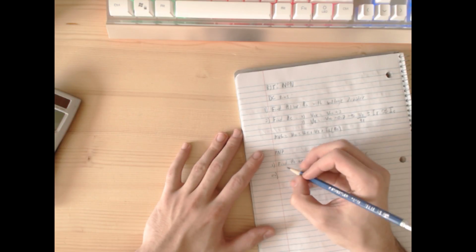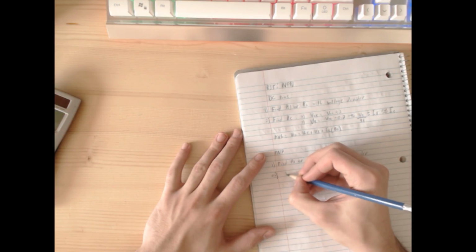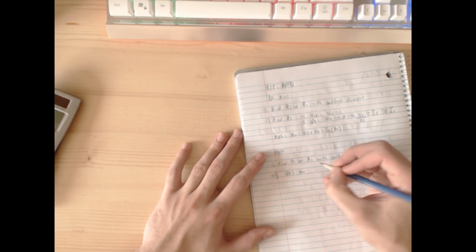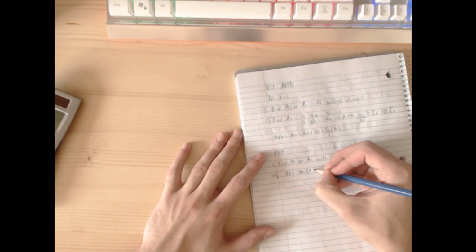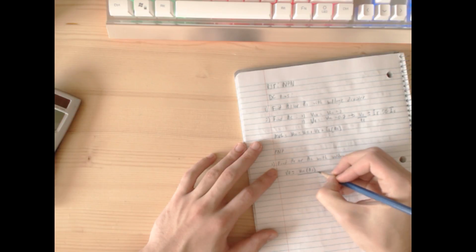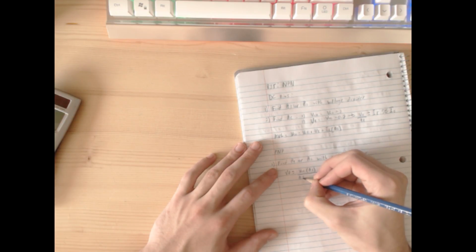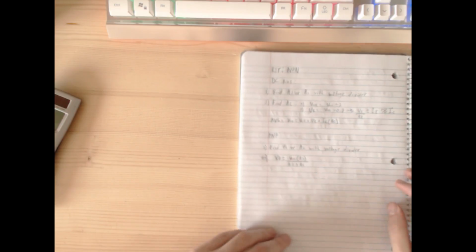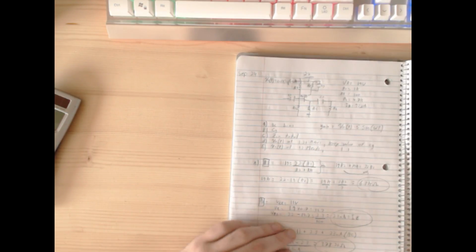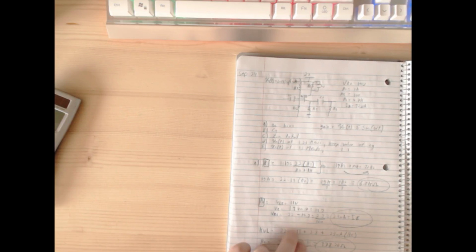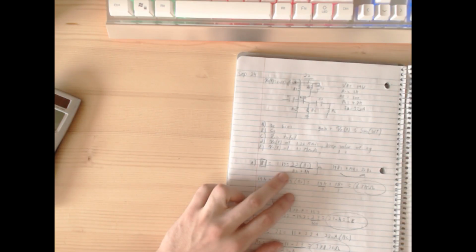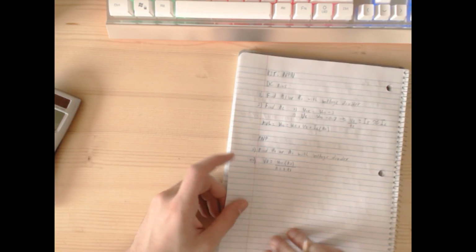Example, voltage base is equal to VCC times R2 divided by R2 plus R1. Is that correct? Yes.